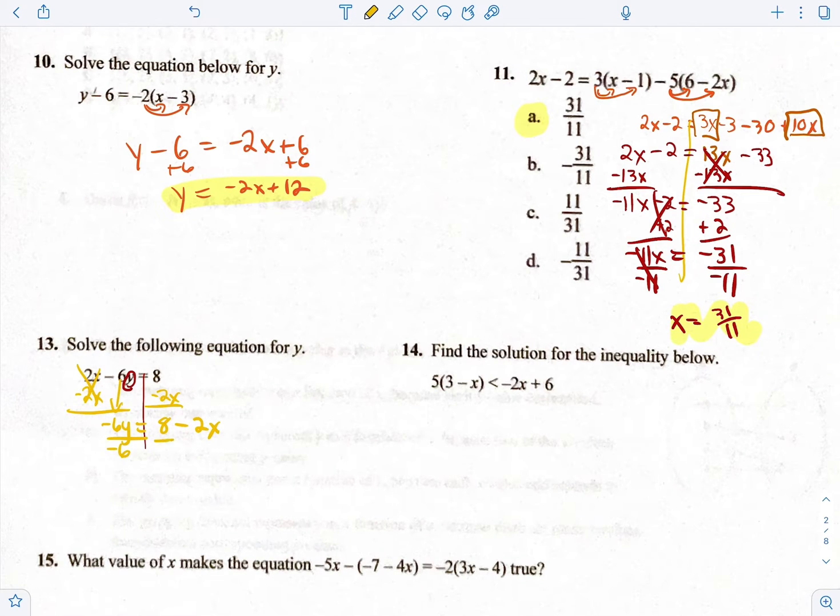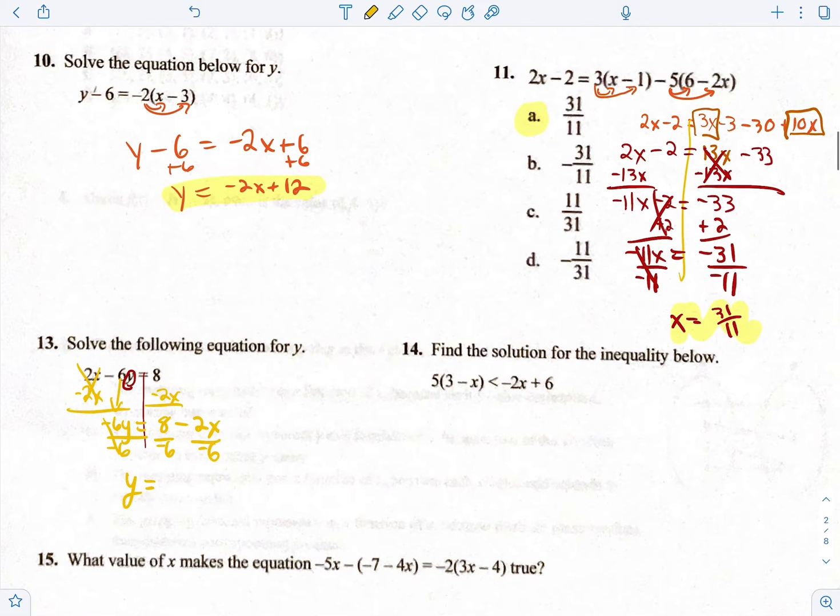Divide by negative 6 on each side. And this is y equals negative 4 over 3 plus 1 over 3x. That's our answer.